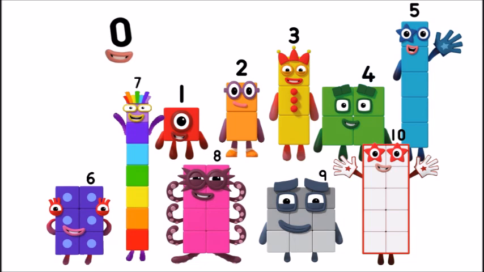7 is also an easy one. He has 7 colours. Red, orange, yellow, green, blue, indigo, violet. Not red, orange, yellow, green, blue, purple, and purple, like many people would say. It's indigo and violet, not blue and purple. I think that's the only thing 7's special for, that he has 7 colours in the rainbow.